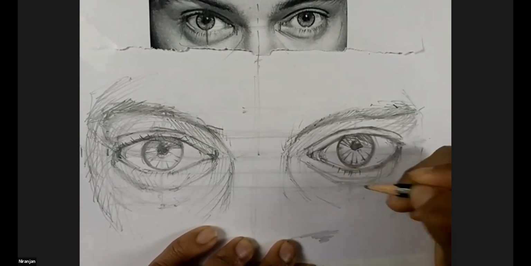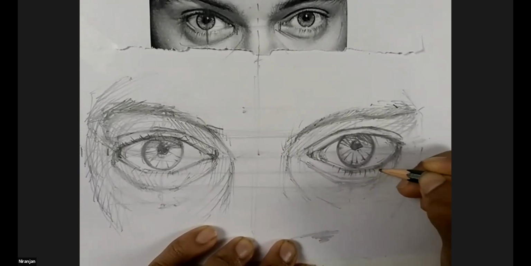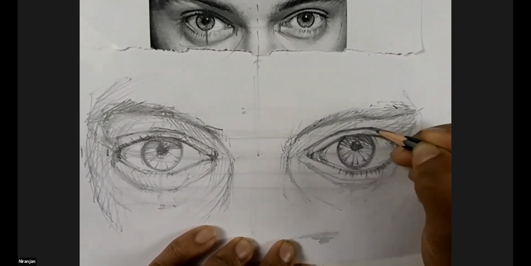A little bit of eyebrows from this center. You can add just a few flicks here. Similarly, it's very light eyebrows here.